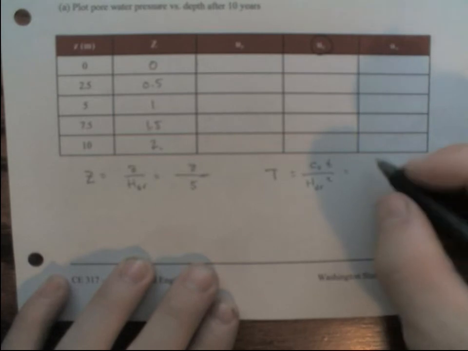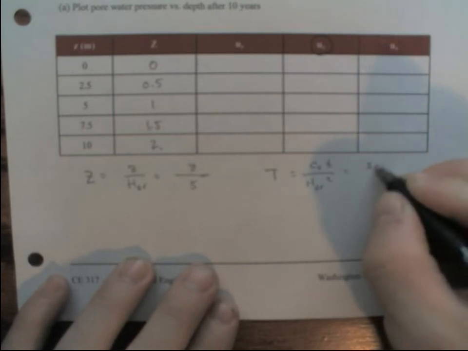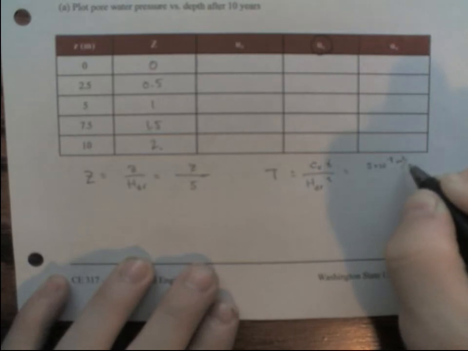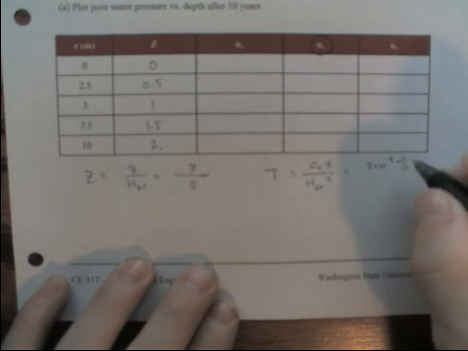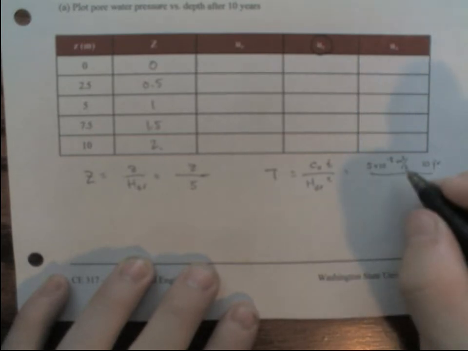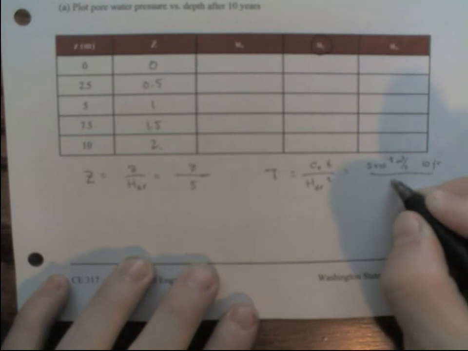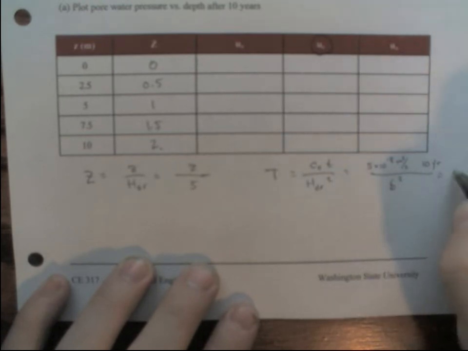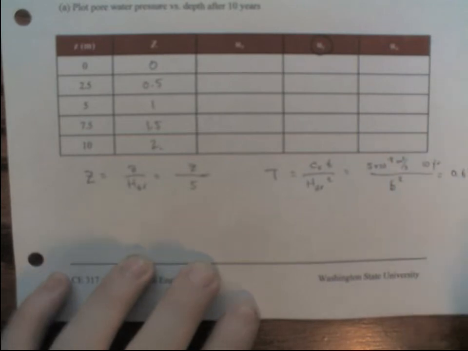Cv is given, so 5 times 10 to the negative 8 meters squared per second, times time, which is 10 years, divided by HDR, which is 5, squared. And that gives us 0.63.